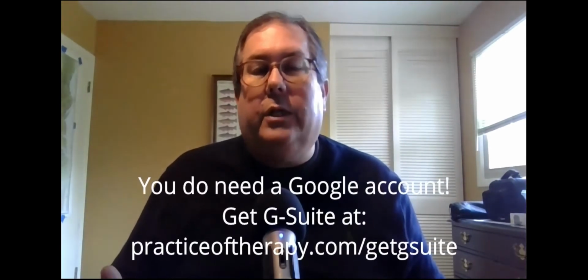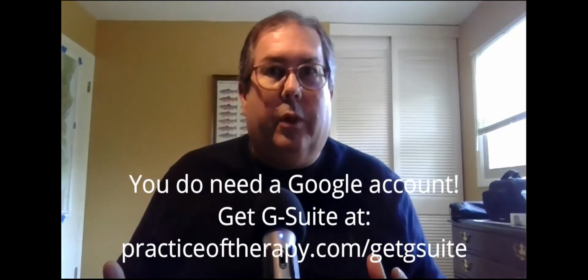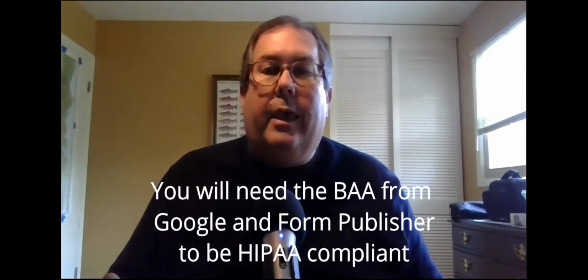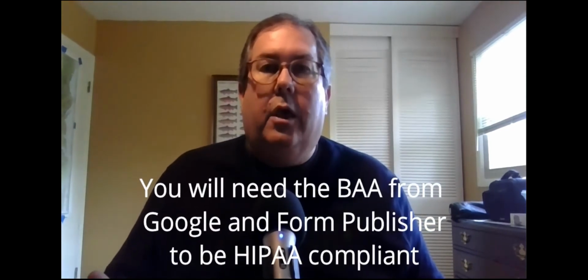I would very much recommend, in order for this to be HIPAA compliant, that you get Google G Suite, which is the paid version of a Google account. With the paid version, you can get the BAA, or Business Associate Agreement, from Google. So, a little bit of background here.